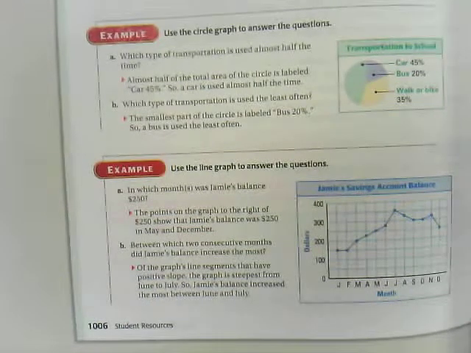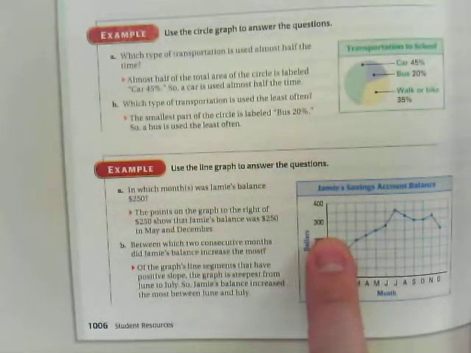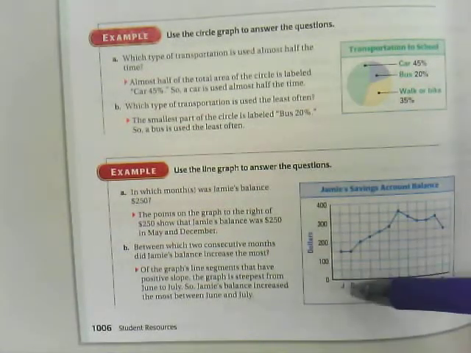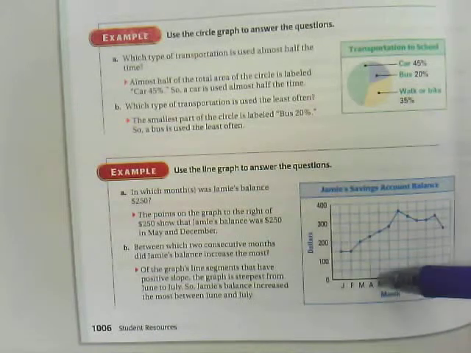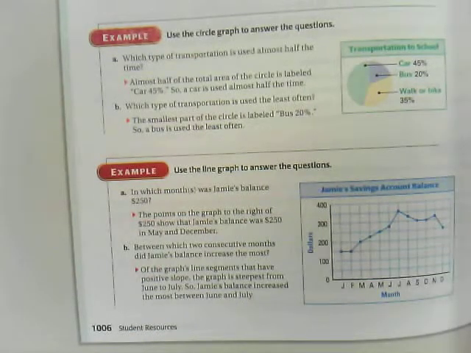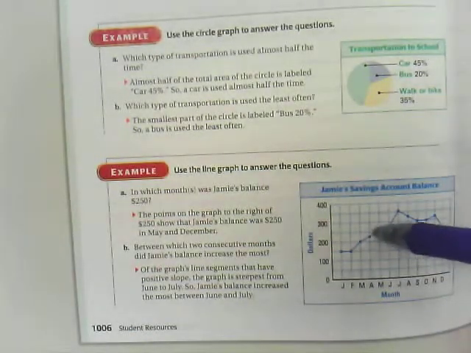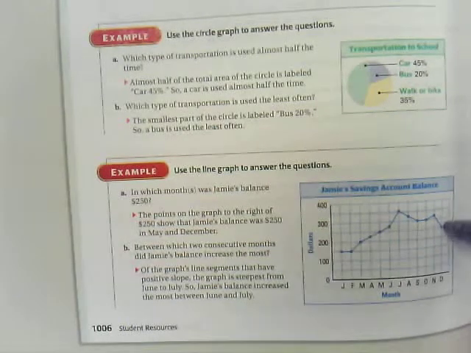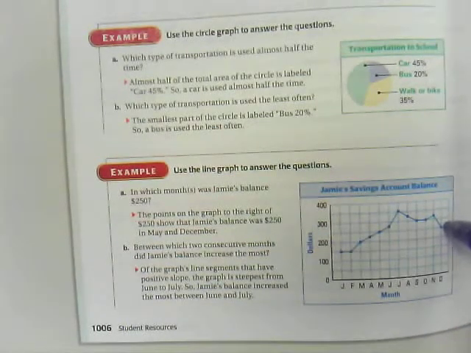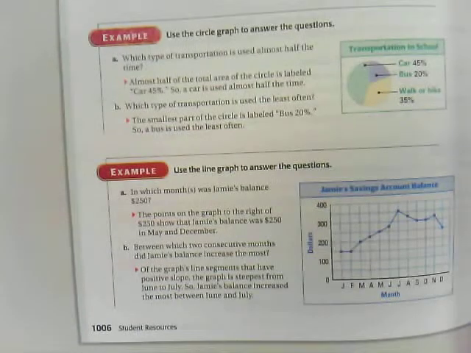All right, so in which month was Jamie's balance $250? Well, 250, that's between 200 and 300, so if we go over, that's this point right here. Go down to the month. Well, this is January, February, March, April, May is the month, so it's going to be in May. And then also, if we keep going over at 250, at December we also have $250. So December would be another month where we have $250.